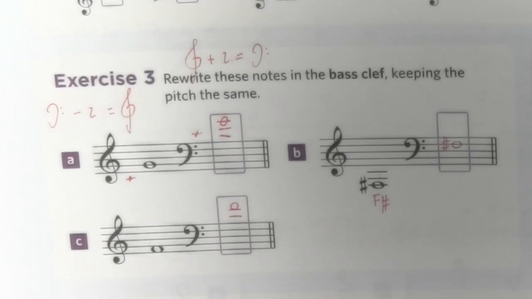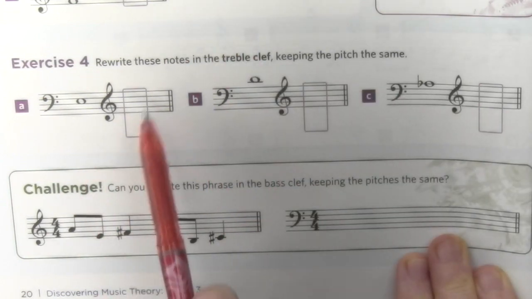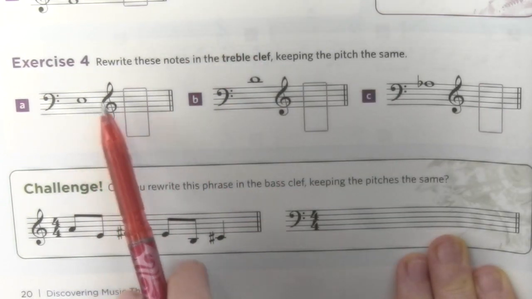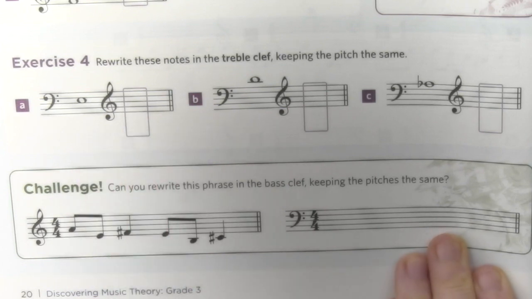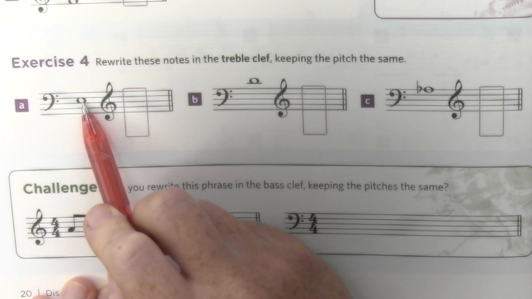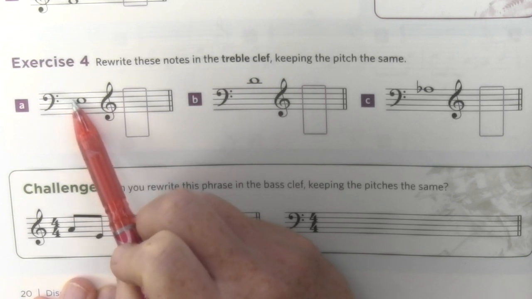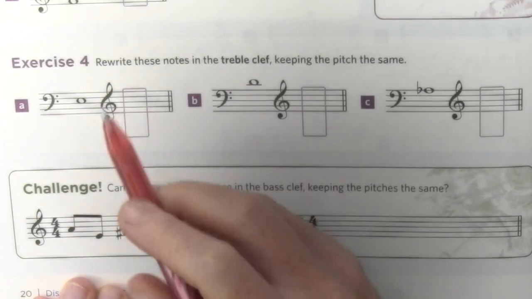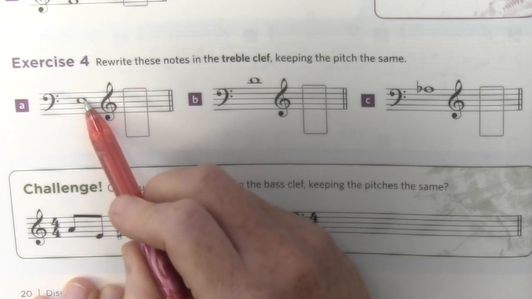Let's move on to exercise 4. The opposite of before. So we need to write the notes in bass clef. Now rewrite them in treble clef. Again, if the pitch you want to know, middle C, are you above or below? This is mi because fa is here, so -1 is mi. Now to write a mi, this mi is below middle C.